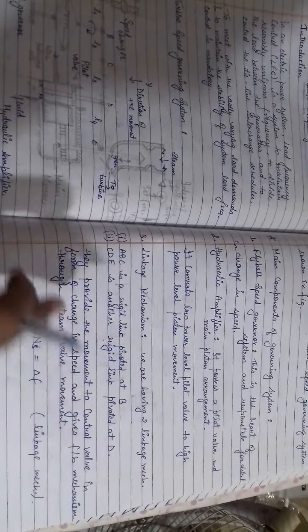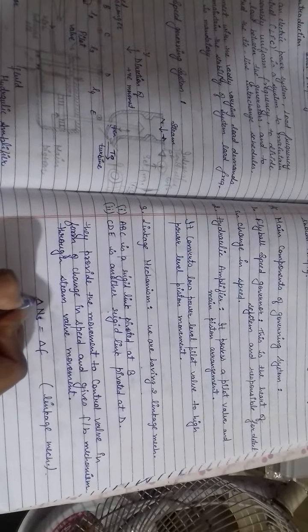So the change in speed, del Ns, and the change in frequency, del f, are given by the linkage mechanism.